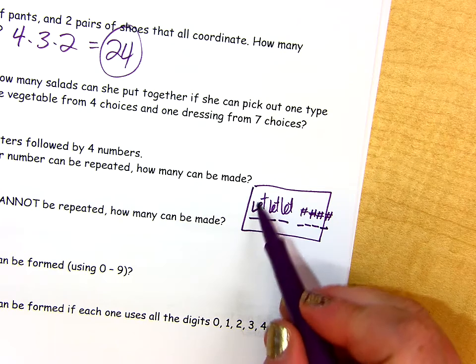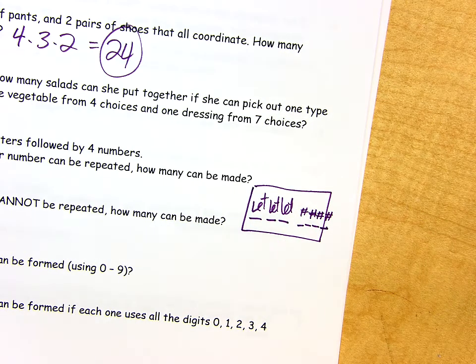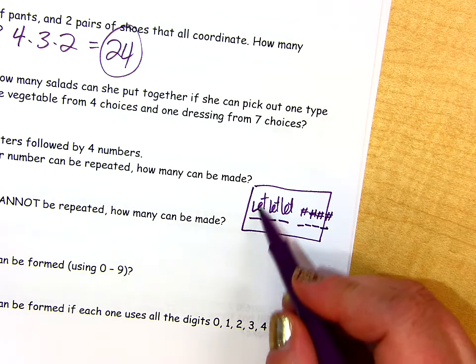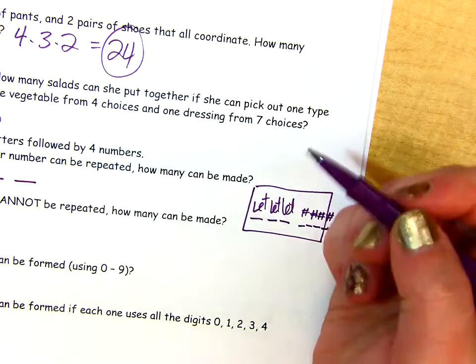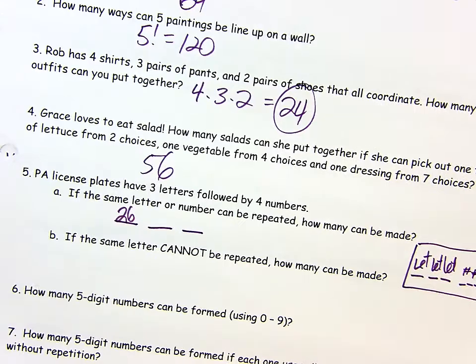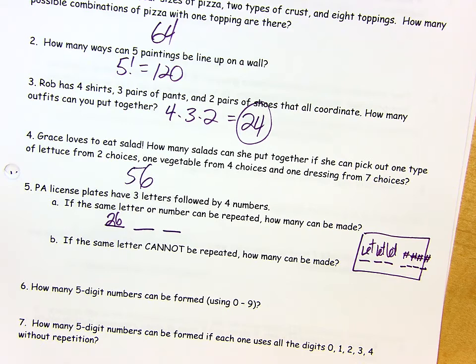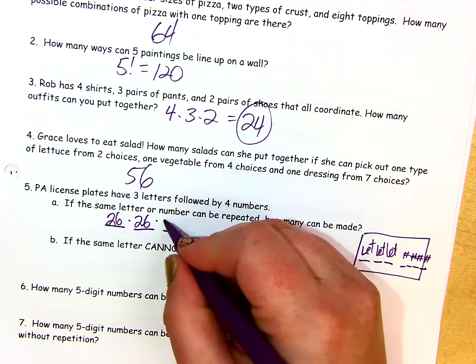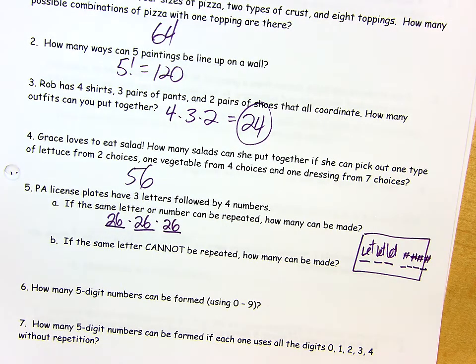So, how many options do I have for the first letter? 26, right? There are 26 letters in our alphabet. So I have 26 choices in my very first letter. Now, when I go to pick the second letter, how many choices do I have? I still have 26 because I'm allowing repeats. I can have AAA if I wanted. So I still have 26 choices for the next spot, and for the last spot I'd still have 26 choices. If I'm allowing repeats, they're all in there.